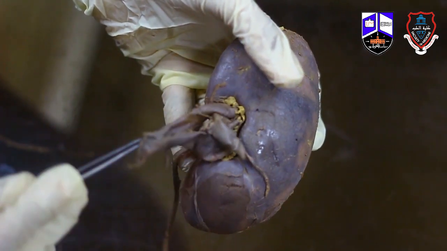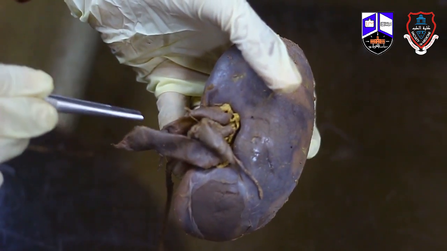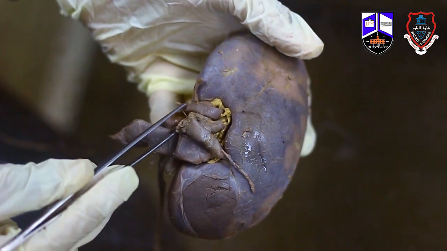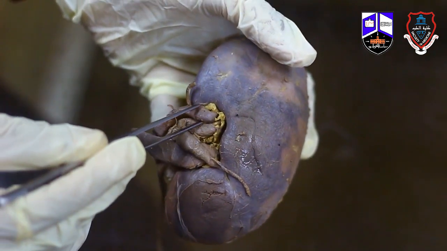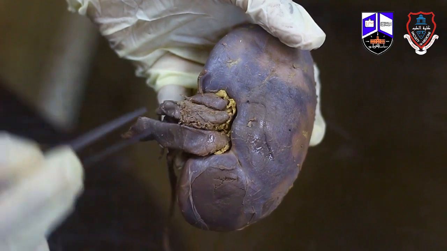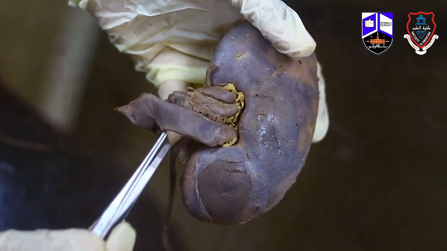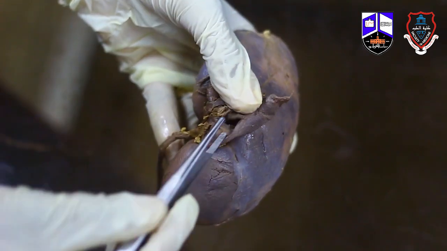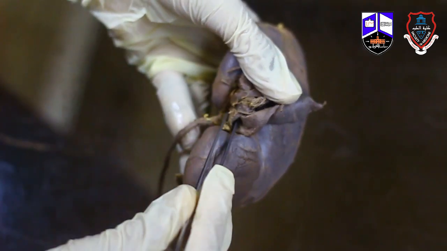Okay, here the renal artery is seen to divide before entering the substance of the kidney into an anterior branch, which passes anterior to the tributaries of the renal vein, and a posterior branch which passes posteriorly, and this is evident here. This is the posterior branch.